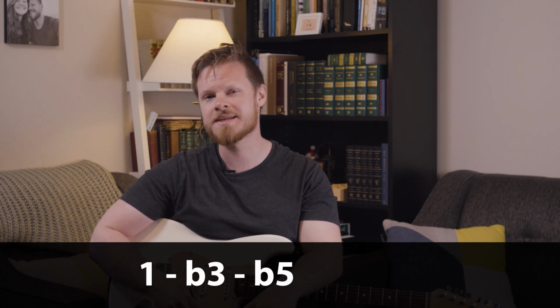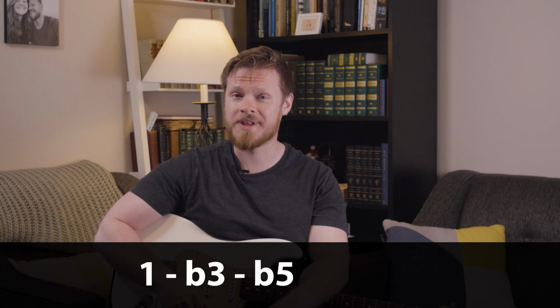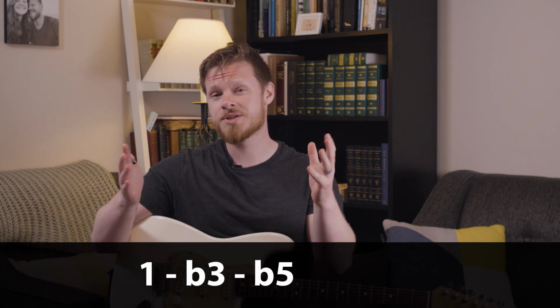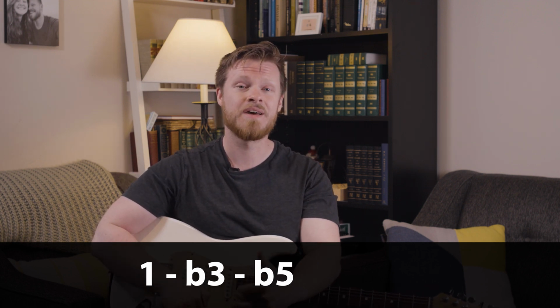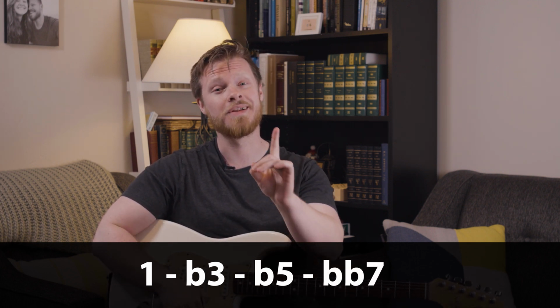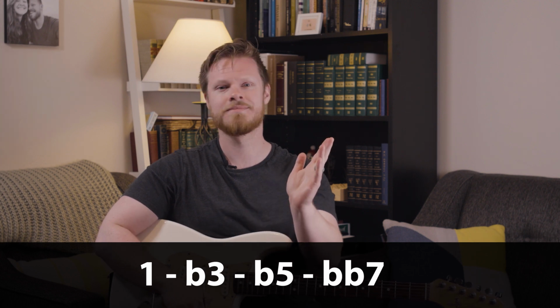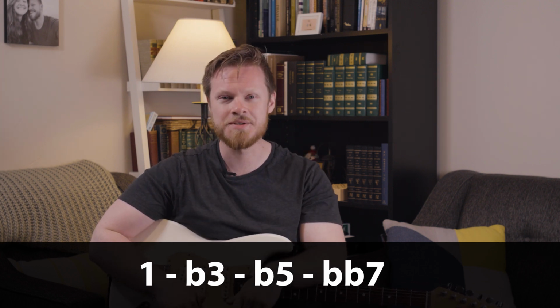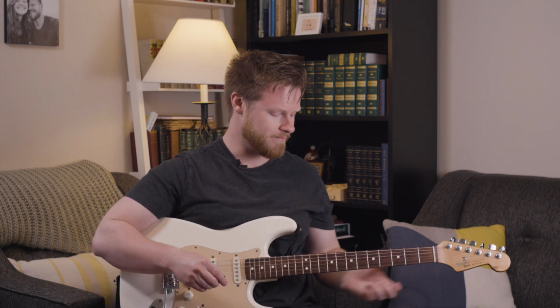So far we're looking at something like a minor 7 flat 5. But we're shrinking the interval even further by making our 7 double flat. Now, that sounds crazy. Let's take a look at what it looks like on the guitar.